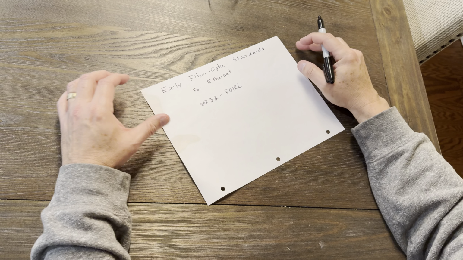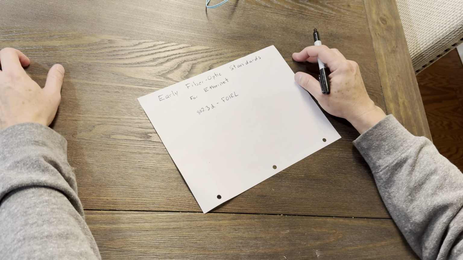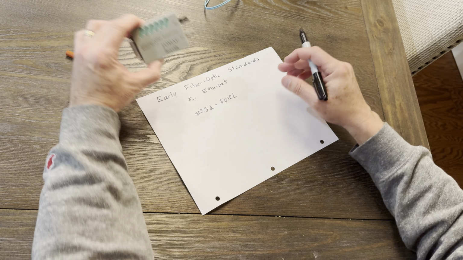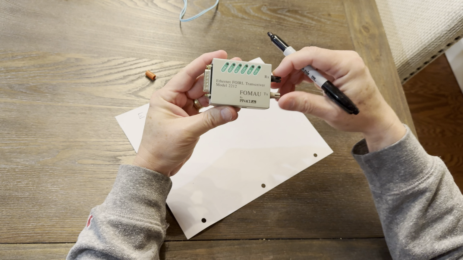I'm not sure how to pronounce it. I don't know that anybody ever pronounced it that way. And I did acquire one, something that's compliant with that standard.